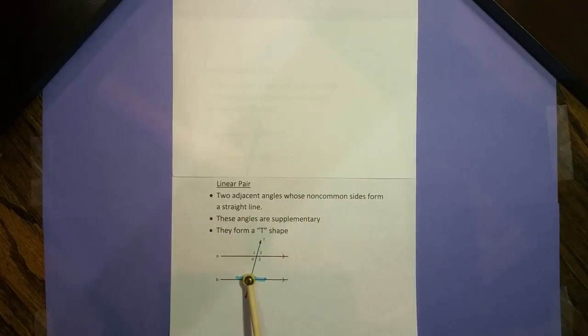Their non-common sides are these, while their common side is this. These angles are supplementary. Since a line is 180 degrees, if they both form a line, they are supplementary. And lastly, the easiest way to remember these is they form a T-shape. When you outline the angles and lines, they create a T.